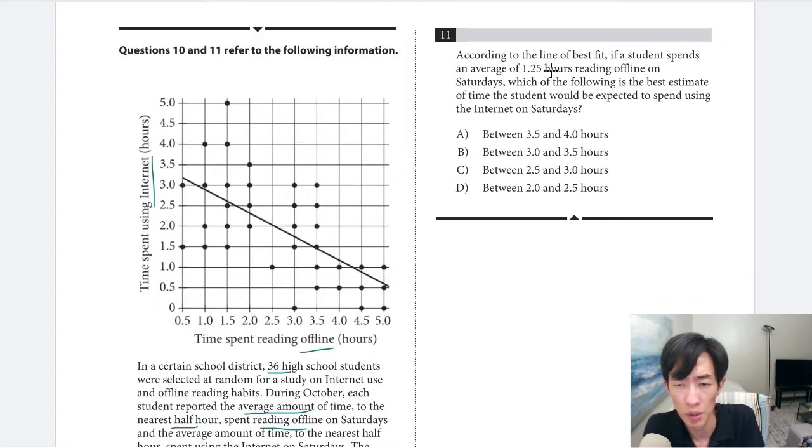Question 11, according to the line of best fit, if a student spends an average of 1.25 hours reading offline, which of the following is the best estimate of the time the student would be expected to spend using the internet? So 1.25 hours reading is right about here. And so we go straight up and we're right here on the line.